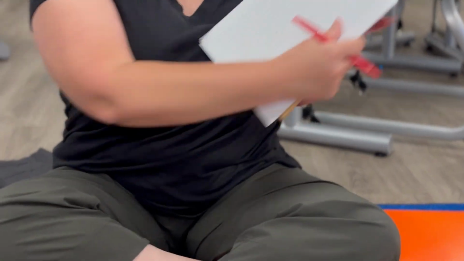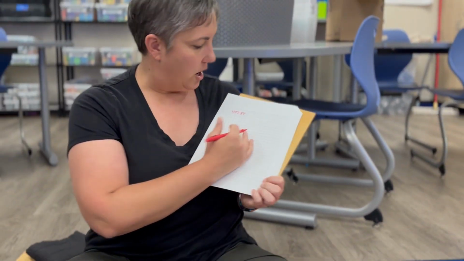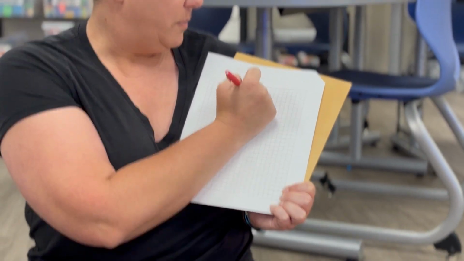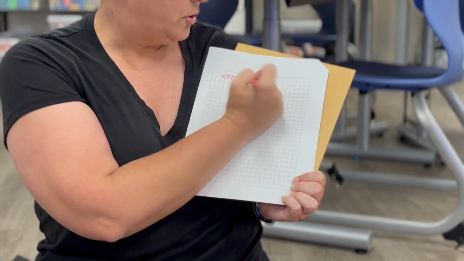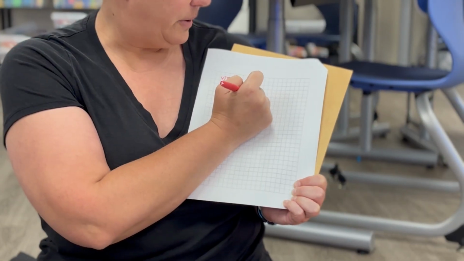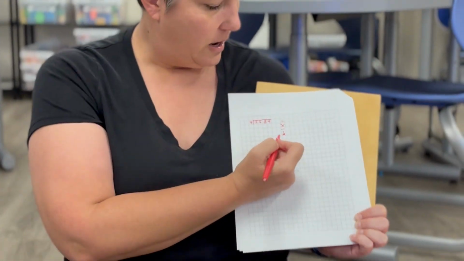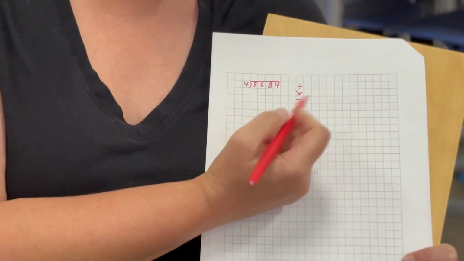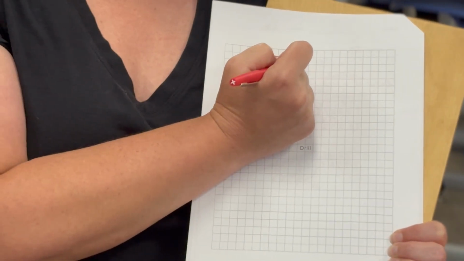So let's see. The steps for long division are, first we divide, then we multiply, then we subtract, and lastly we bring down. I put a little line under my arrow and I'll show you why as we do it.